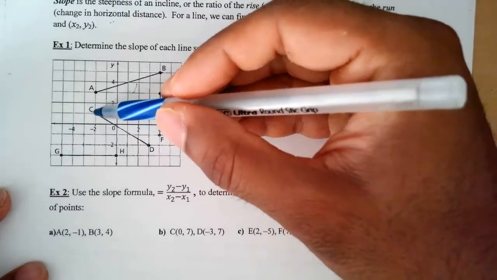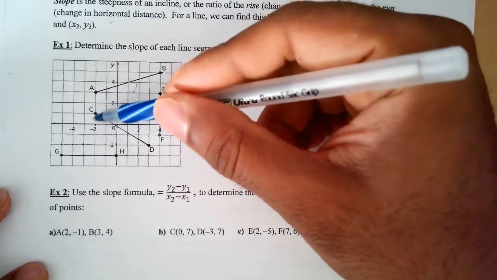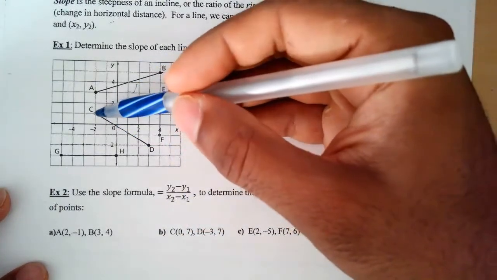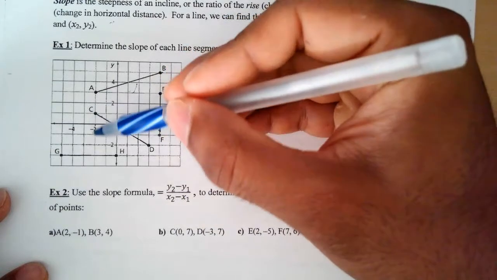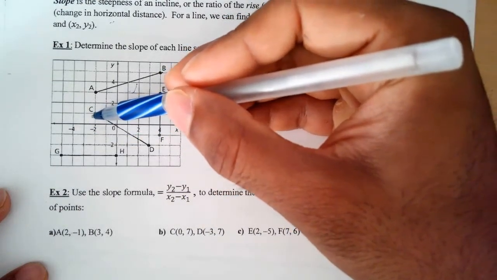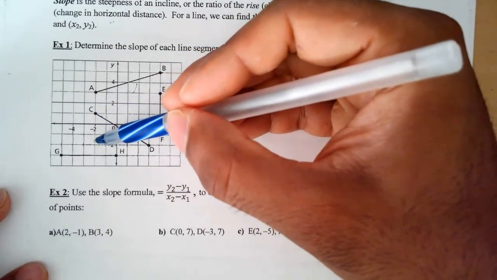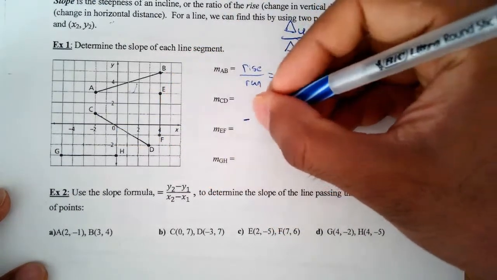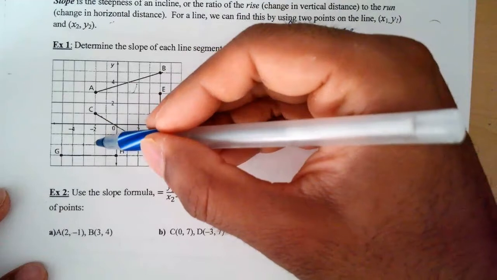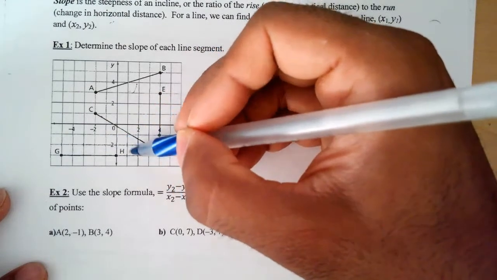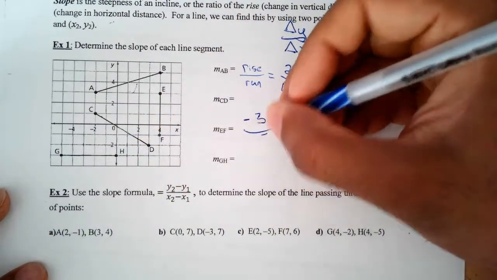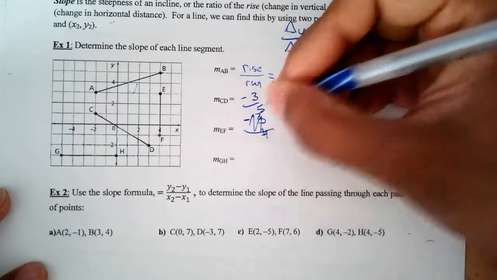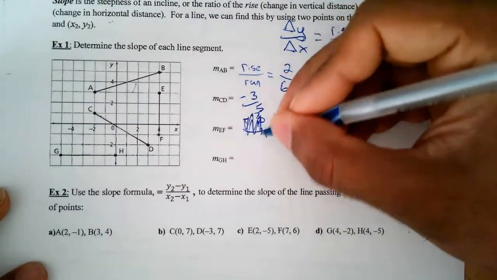Okay, CD. You can tell this is a negative slope. Going from the first point to the second point, we're going downwards, so the y here is negative. 1, 2, 3. So this is going to be -3 for the y. And for the x, 1, 2, 3, 4, 5. So -3 over 5. Hopefully you can get that.